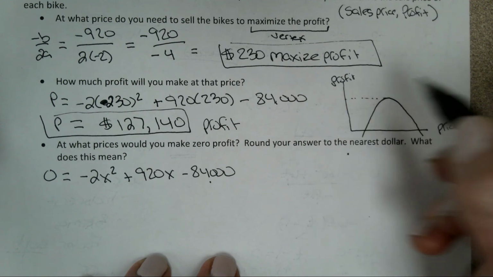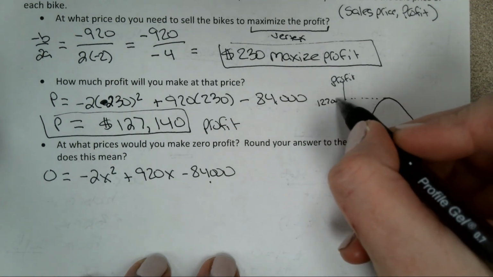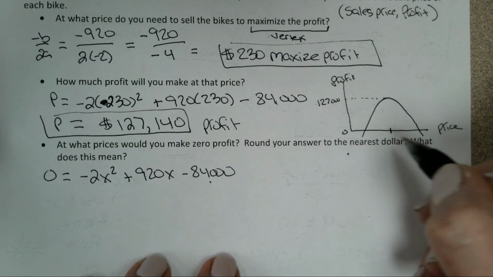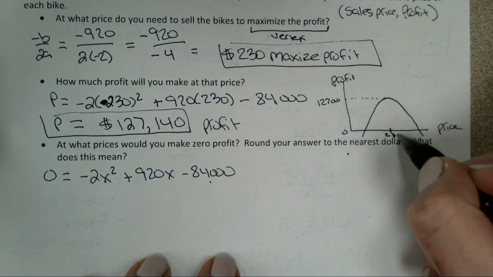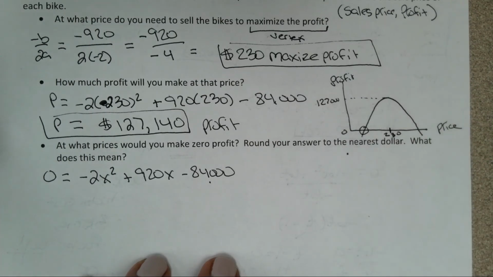So up here, my maximum profit is $127,000, and then right here my profit is 0. Right here in the middle is where my $230 price is. So I'm trying to figure out what would that point be.